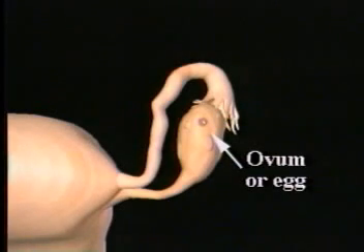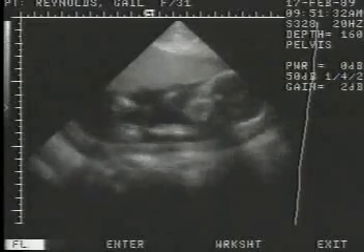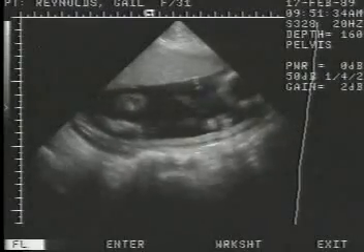All humans started out no larger than a dot, just barely visible to the unaided eye. This was the female gamete, or sex cell, called the ovum. It was fertilized by a male gamete, called a sperm. Fertilization occurs when the sperm nucleus joins the ovum, or egg nucleus. 9 months later, a complete human may be born.